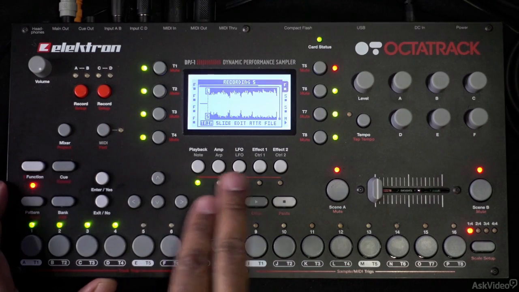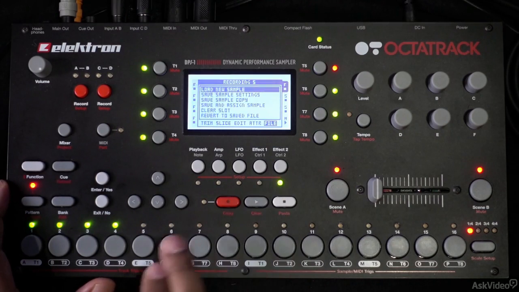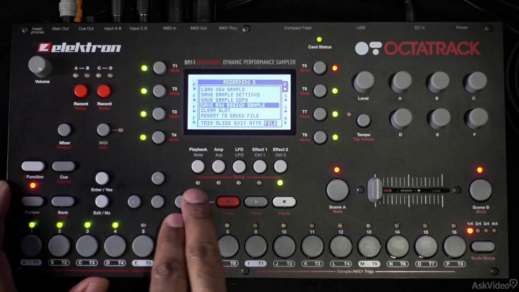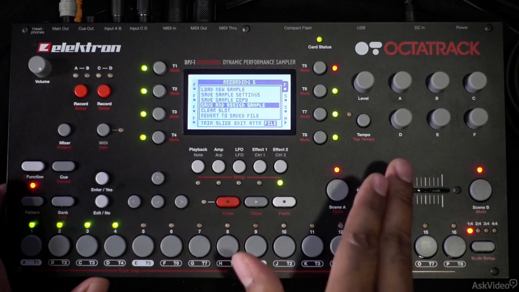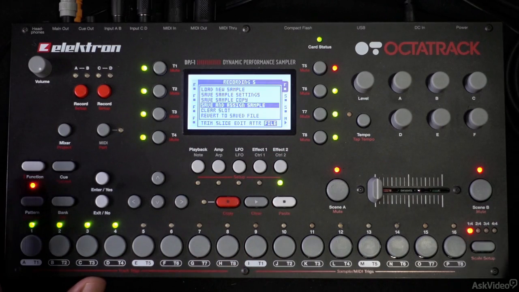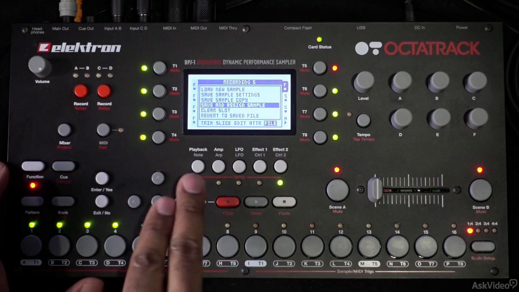Now, I definitely want to make sure that I save this. So I'm going to go to my file menu here. And I don't really need to assign this to a sample slot because I don't really intend to play this back here. Well, maybe I will. Who knows? So I will go ahead and assign it. I'm going to save and assign this.